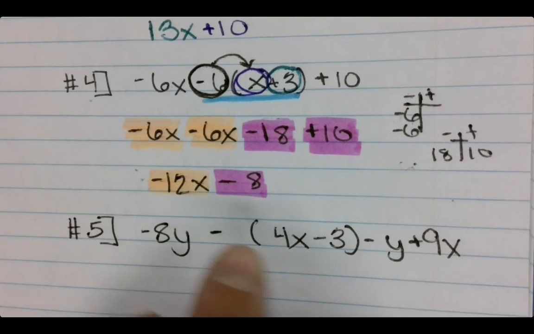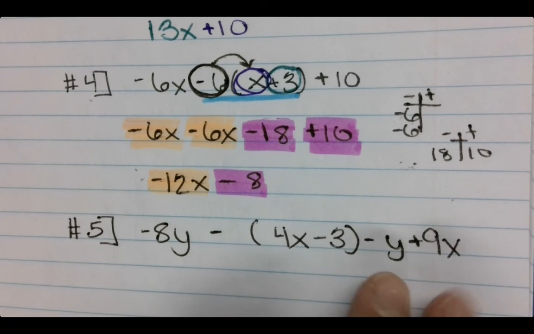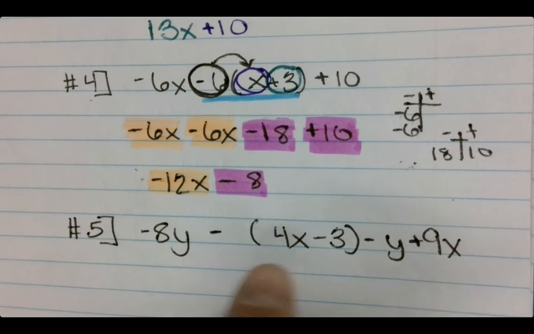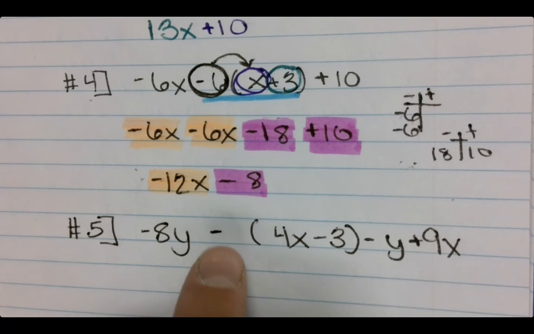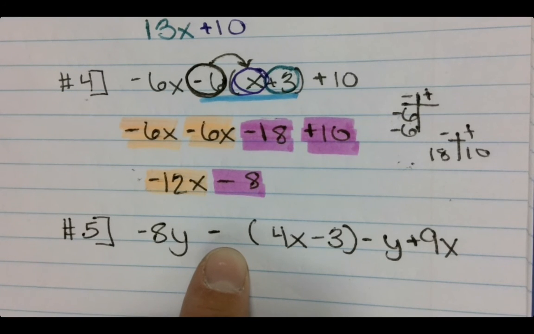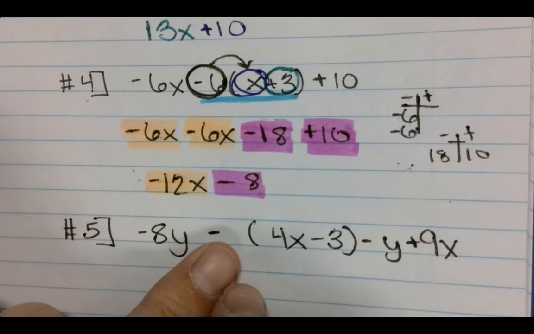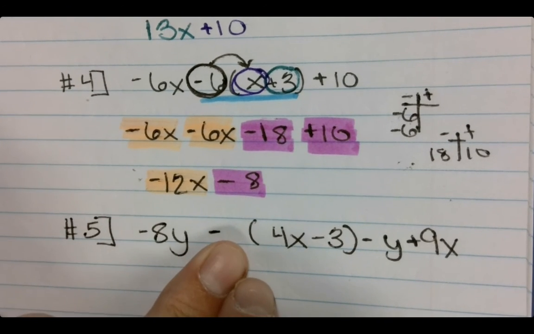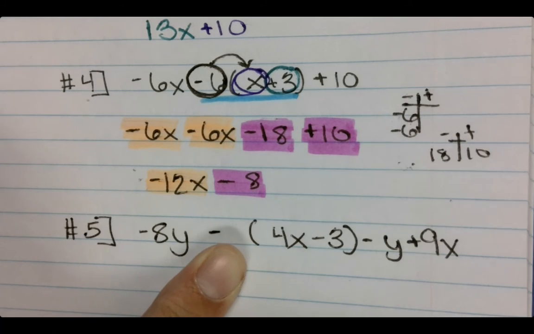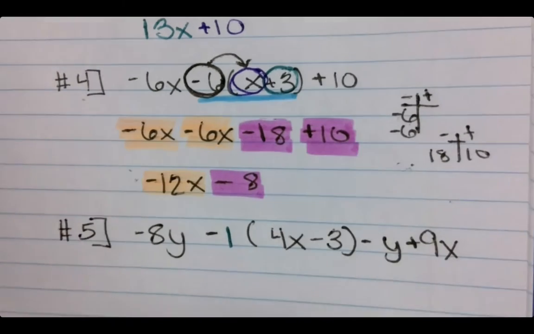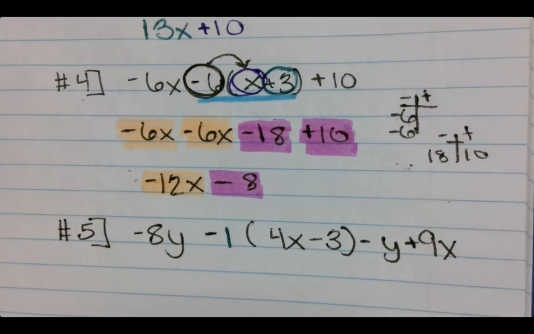So again, -8y minus quantity 4x minus 3, and then quantity -y plus 9. So we have parentheses. There's no number in front of it. However, there is a negative. And any time that you have a negative and a parenthesis, that basically means that you are multiplying by a -1. That means that you are multiplying by a -1.